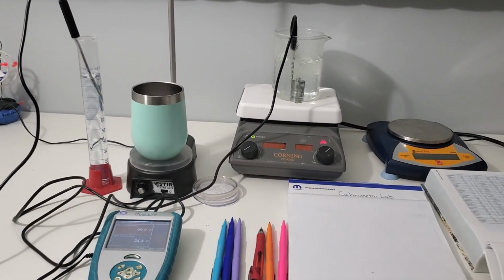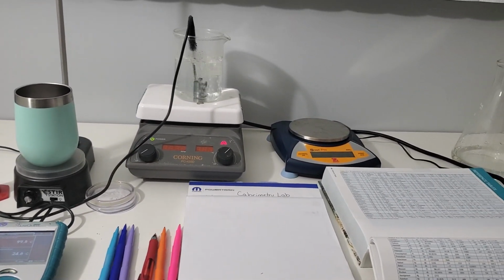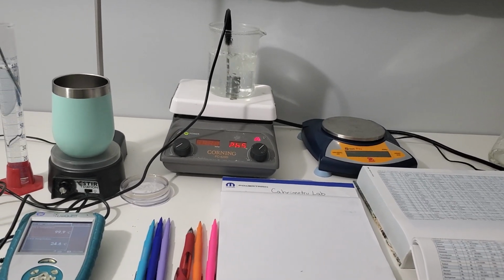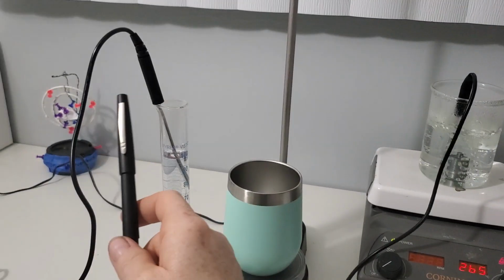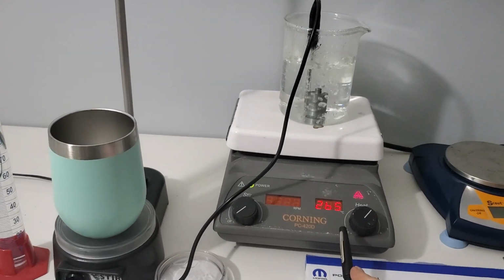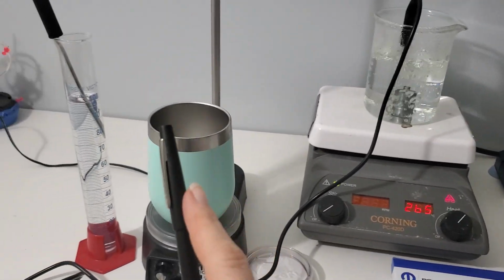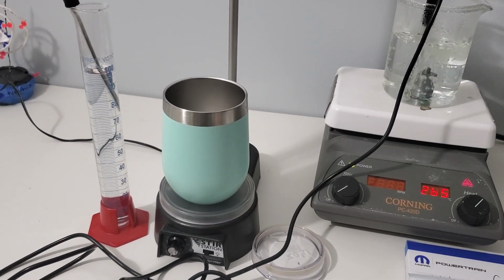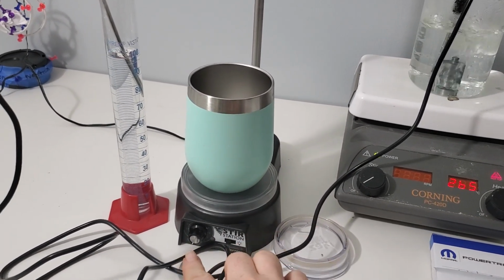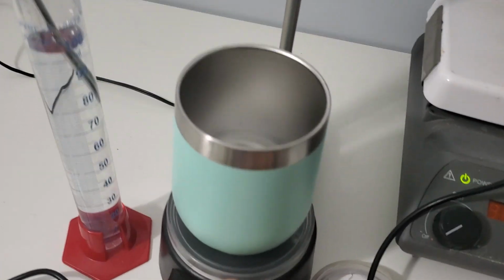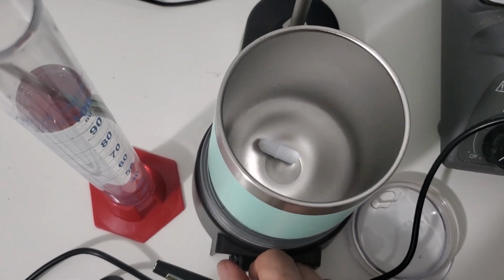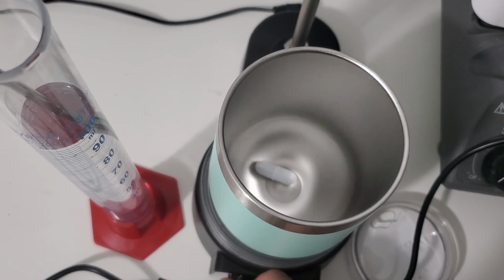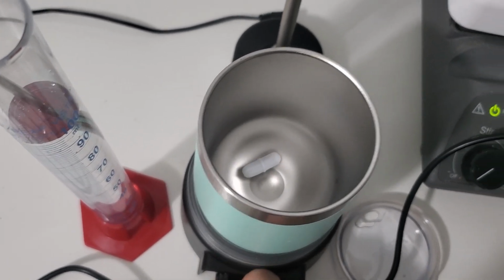All right, so we are going to do the calorimetry lab. I've got a couple things gathered. I've got 2 thermometers, the heating plate. I have a cup with a lid, and then this is a stir. I've placed a little metal, it looks like a pill, and when I turn this on, it'll stir it so that way it can keep our liquids moving.